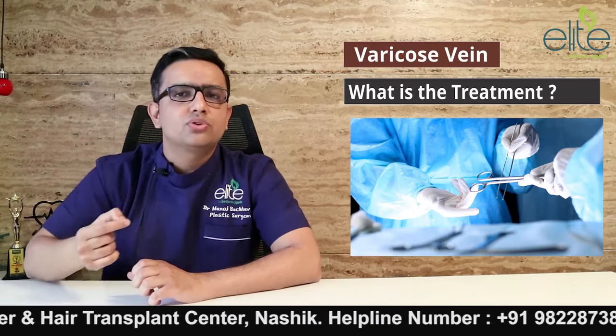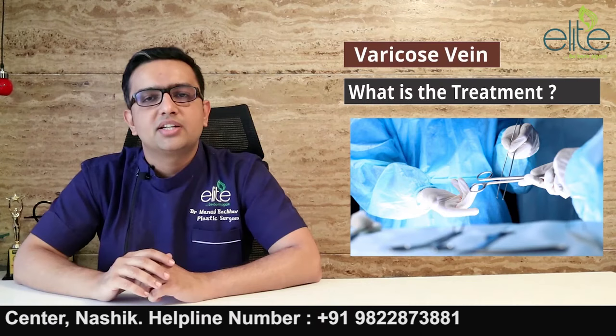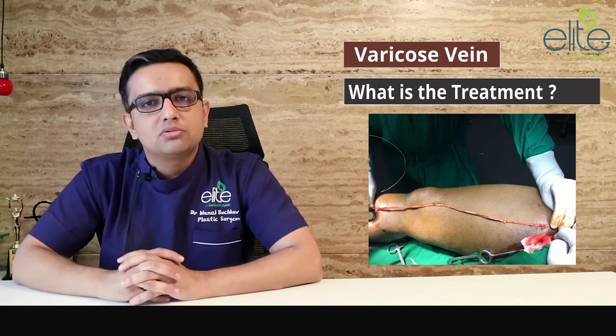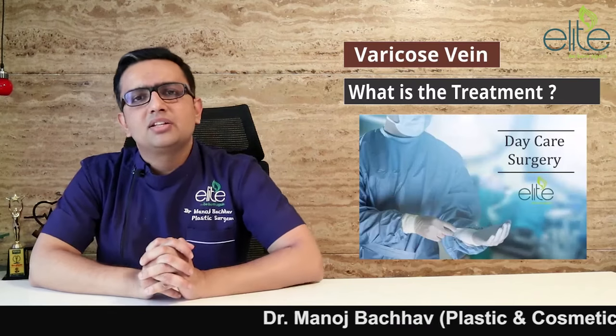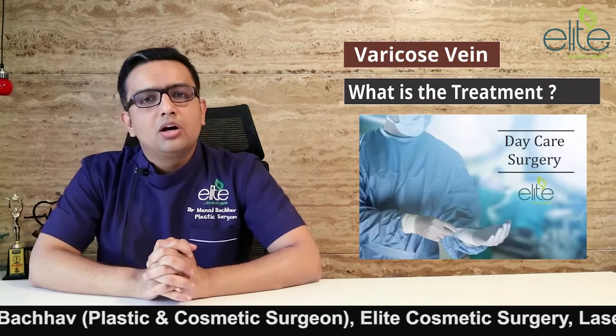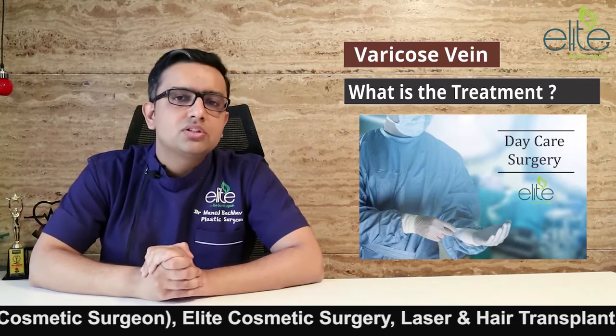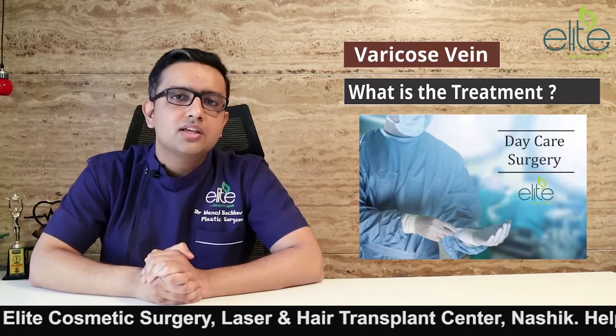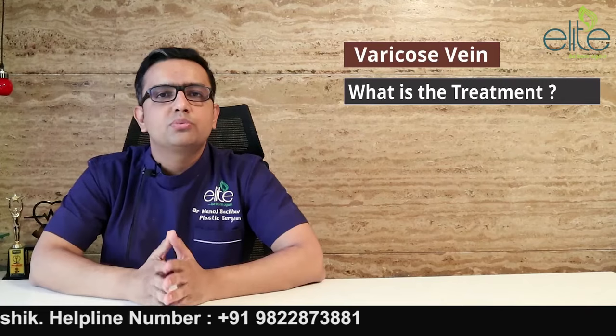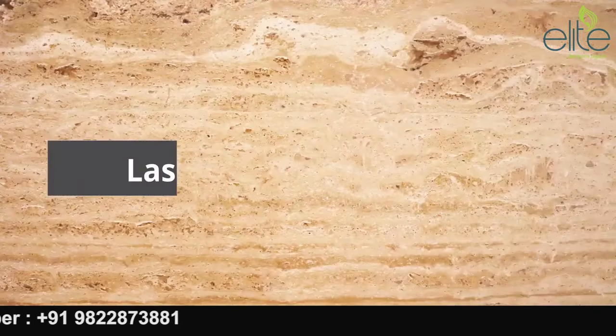So you are going to get 3 to 4 stab incisions of around 1.5 centimeters, and we completely strip the pathological vein. We remove the vein completely with the surgery. This again can be done as a daycare, or a 1 day stay is required for the surgical intervention. Both methods are equally effective. Now the most common question asked by patients is, what should we do, whether laser is better or whether open surgery is better, what should be the treatment of choice.